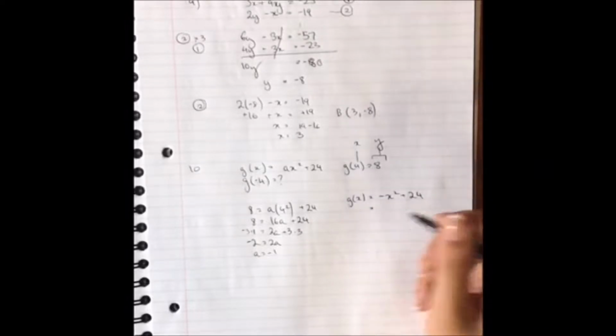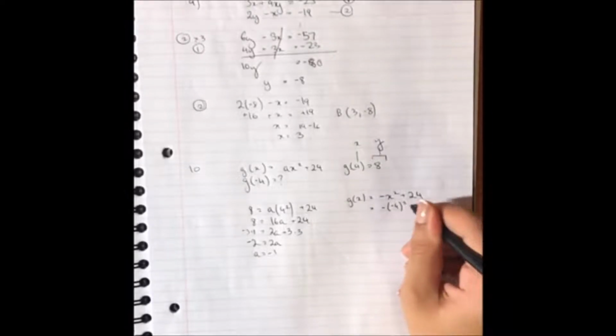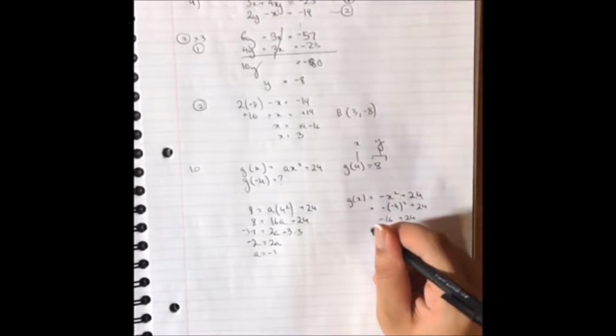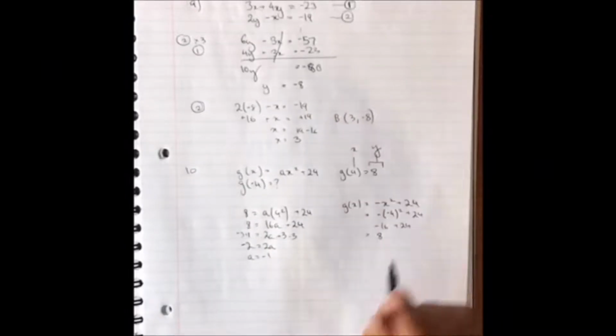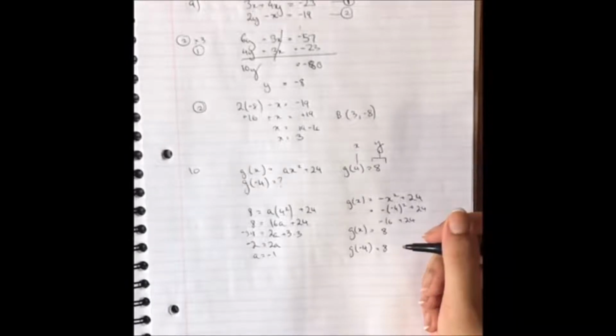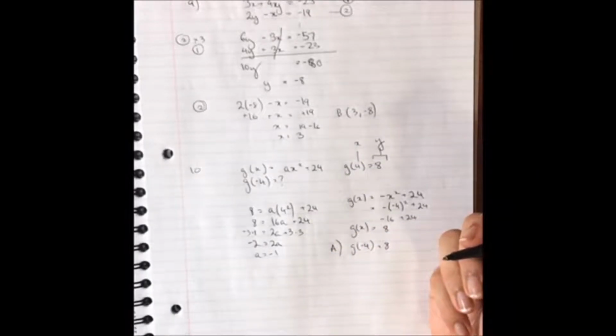So when I do negative 4 squared plus 24, it's going to be negative 16 plus 24. And so that's going to give me g of negative 4 is going to be equal to 8. So that seems to match to my answer choice A. So therefore, the answer for number 10 is A. So your next question, number 11, gives you another system of equations where B represents the price per pound of beef and C represents the price per pound of chicken. And it's asking you what was the price per pound of beef when it was equal to the price per pound of chicken.